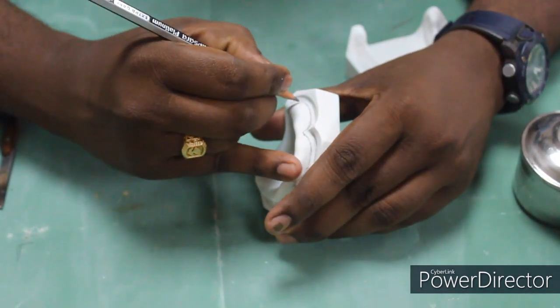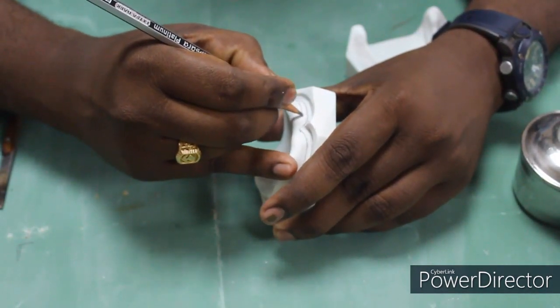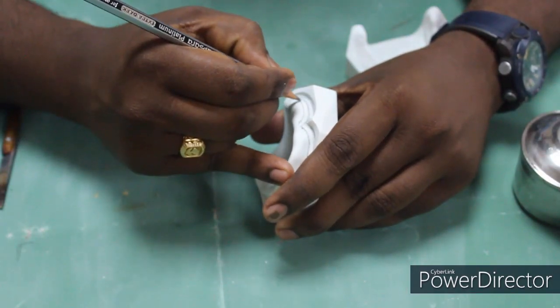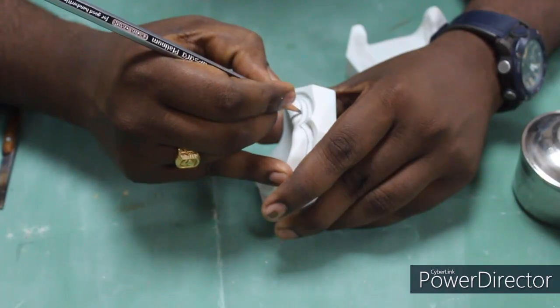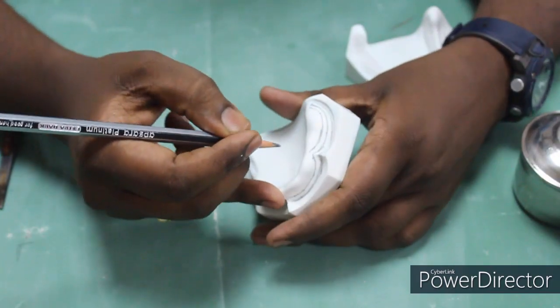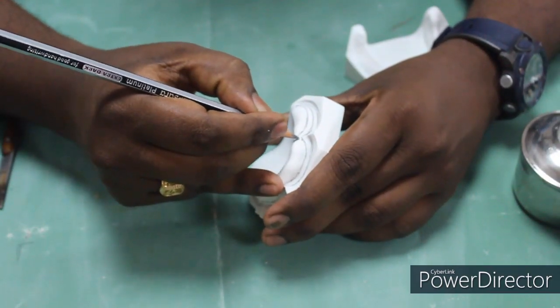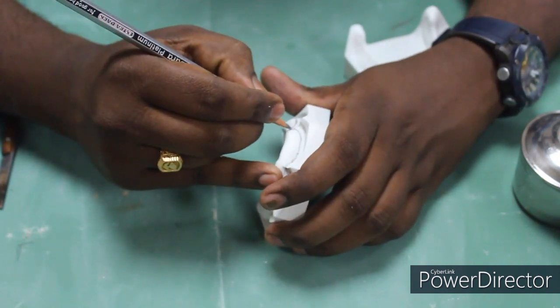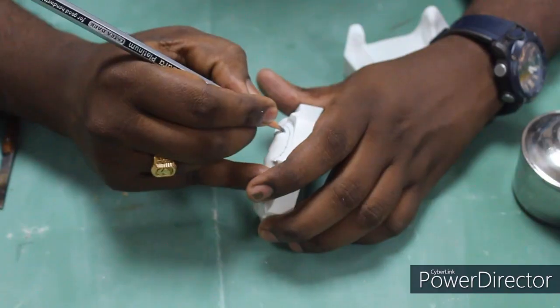So it has to follow the outline of the tray line. Again you have to give a V-shape design in the frenum area to accommodate the frenum.